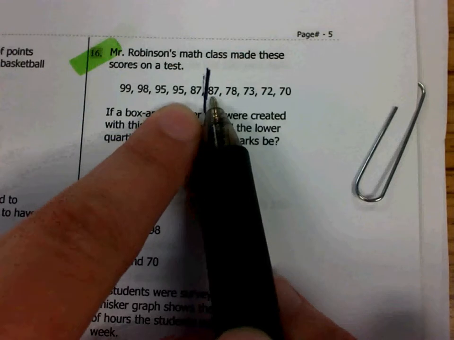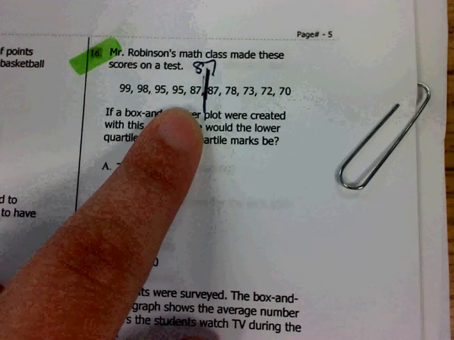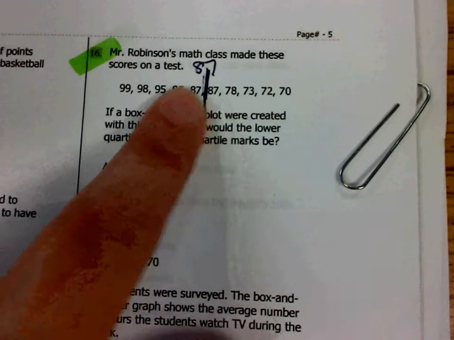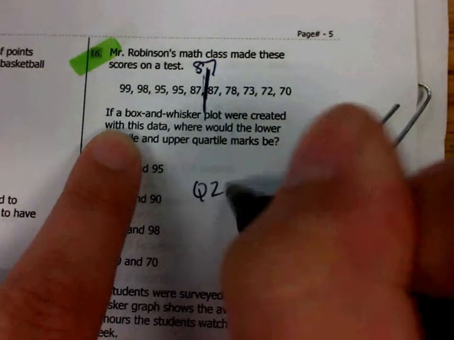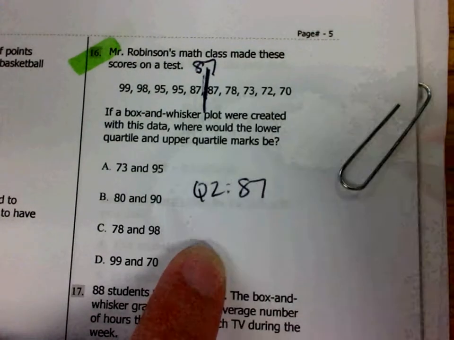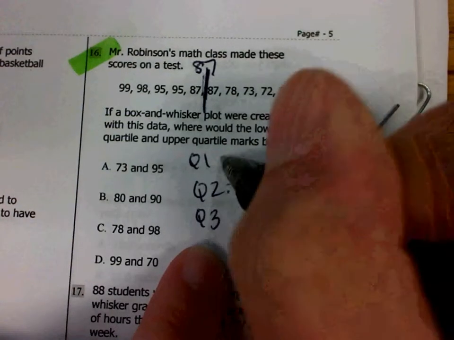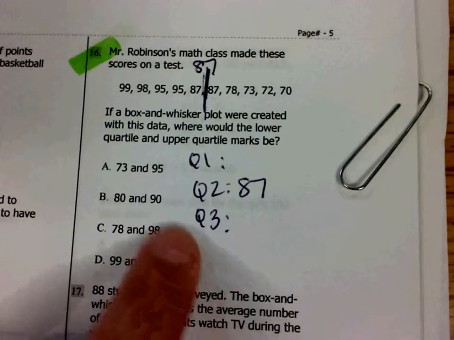Now, if both the numbers are 87, the median is just 87. Okay, so right now, I've got my second quartile. Quartile 2 is 87. That's the median. I still have to find quartile 1 and quartile 3.